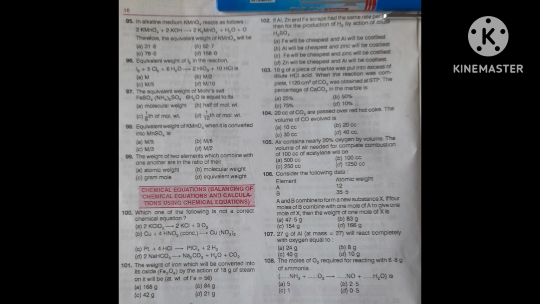Next question is 105. Air contains nearly 20% oxygen by volume. The volume of air needed for complete combustion of 100 cc of acetylene will be. Again I am reading the question. Option 1: 500 cc, option 2: 100 cc, option 3: 250 cc, option 4: 1250 cc.